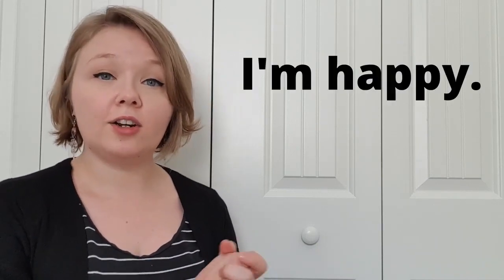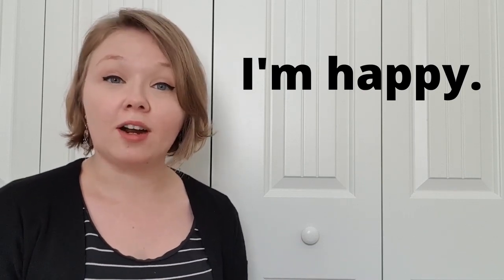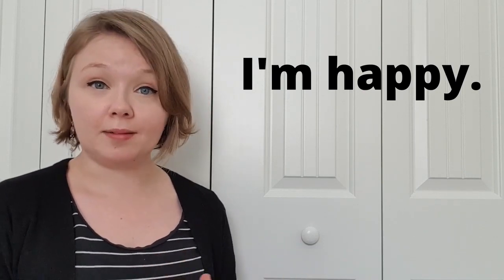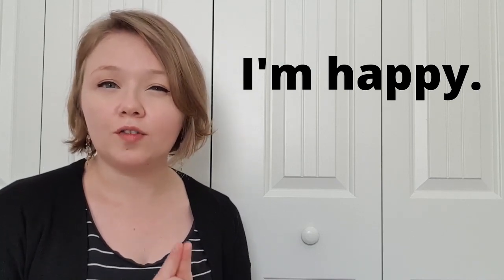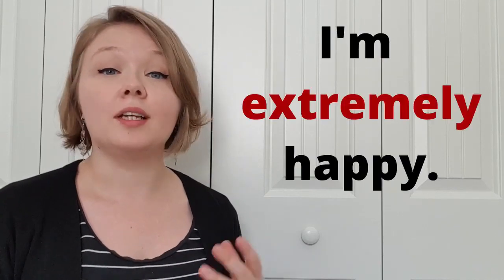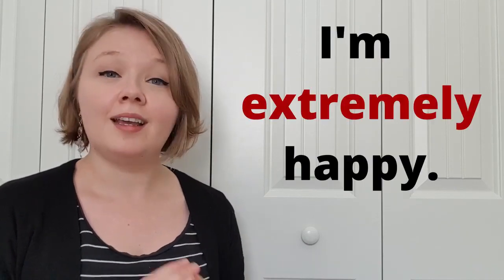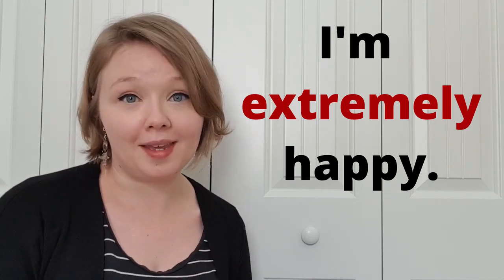Now let's take a look at how an adverb can be used with an adjective. Here is a sentence. I'm happy. Here we see our adjective is happy. Now I'm going to add an adverb to give us more information about that adjective. For example, I'm extremely happy. Here, the adverb extremely gives us more information about that adjective, happy.